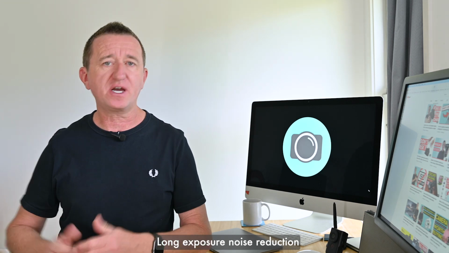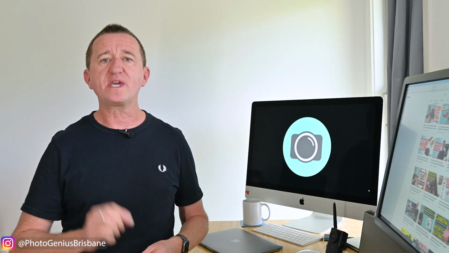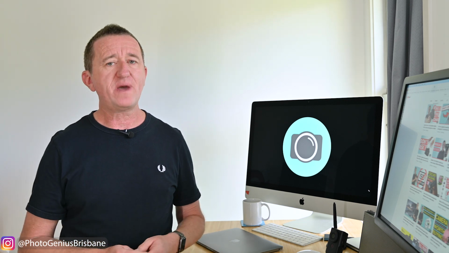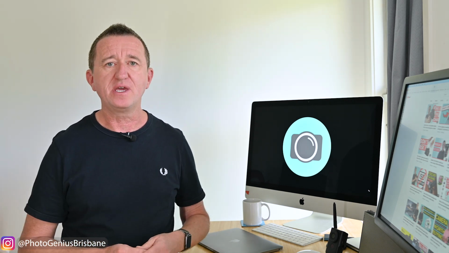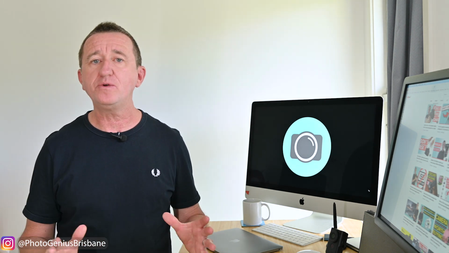Now this week I want to talk about a camera function called long exposure noise reduction. I want to talk about what it is, what it does, and how to set it up in camera. This will be of particular interest if you like taking photos in low light, or maybe you like doing nighttime photography.